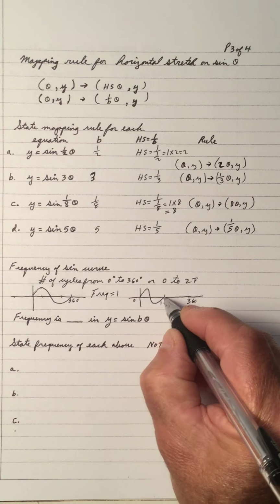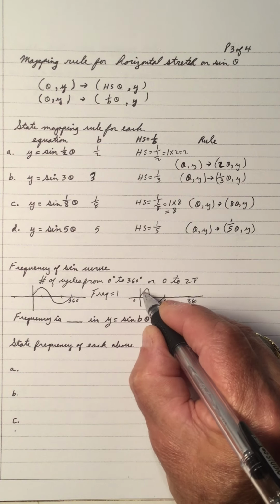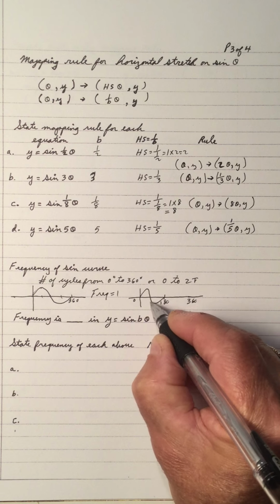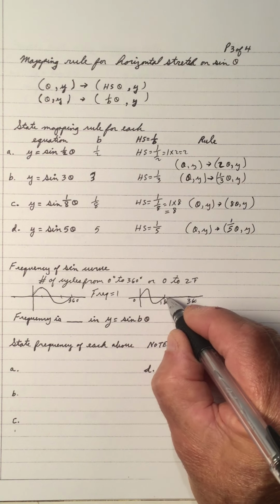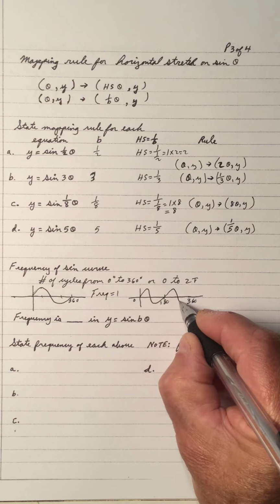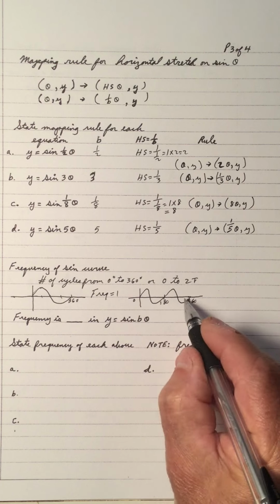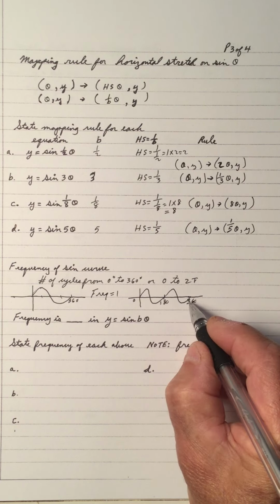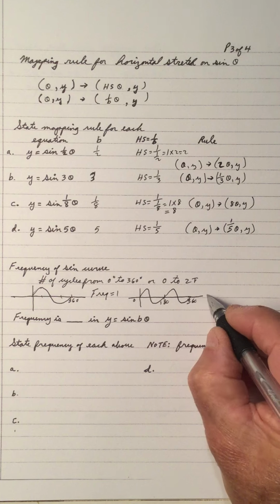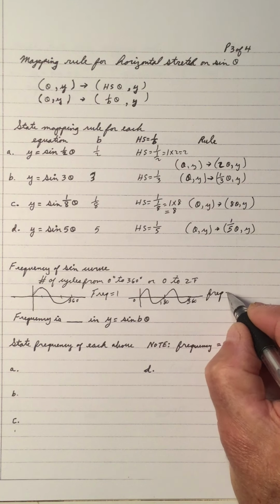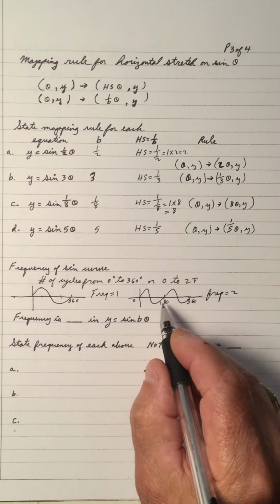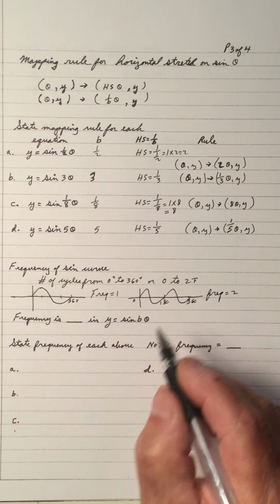Here, one sideways s, one cycle, is 180. Now there's another one here, so I have 2 of them. So the frequency of this one is 2, because there's 2 cycles from 0 to 360.